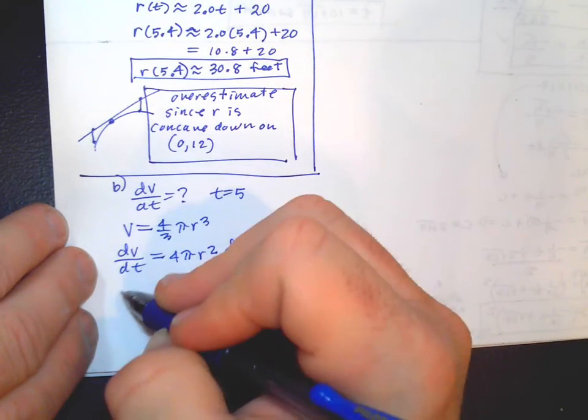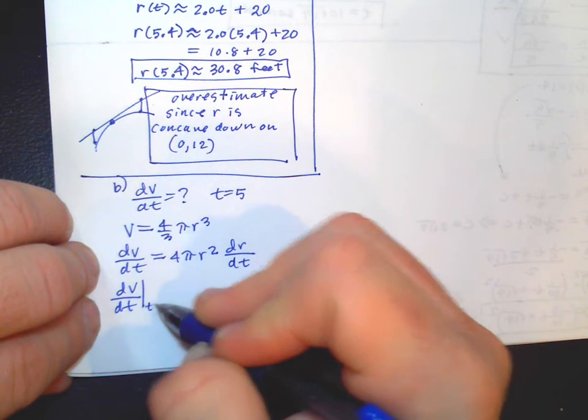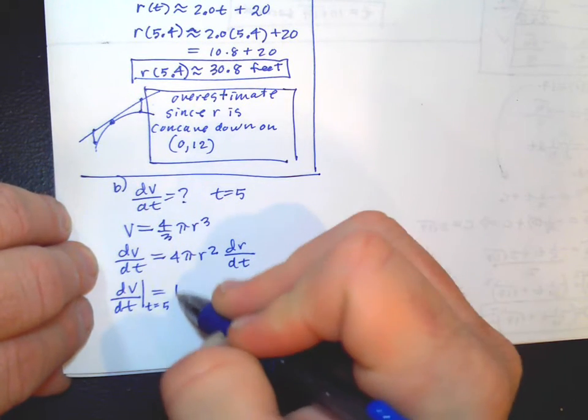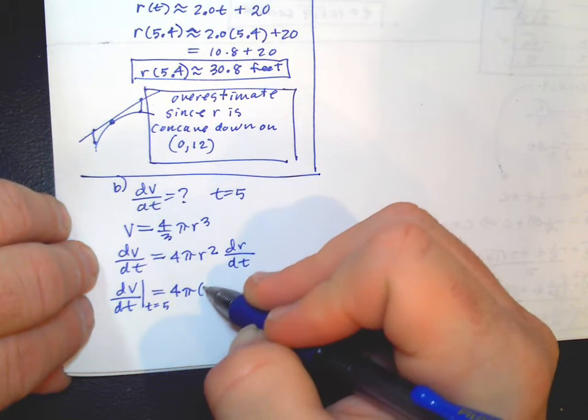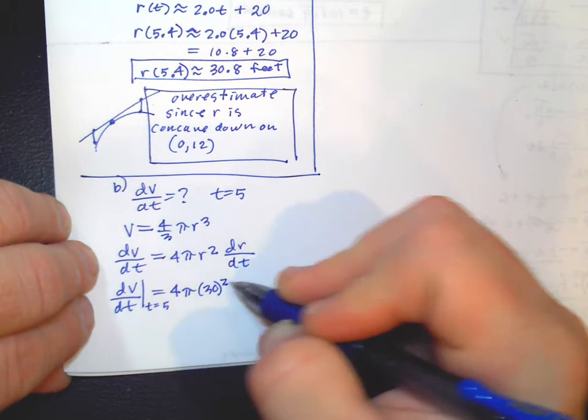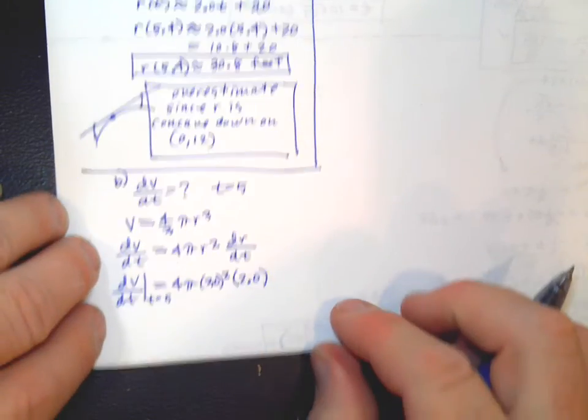And specifically at time 5, we know the radius is, we just used it, 30. We know dR/dt is from the table 2.0. So these are just using the same values we just used.